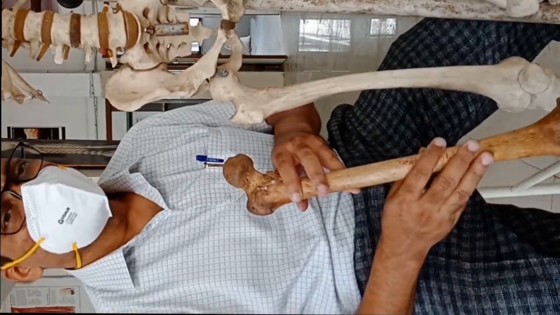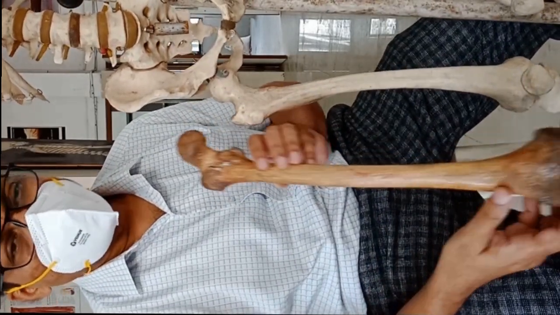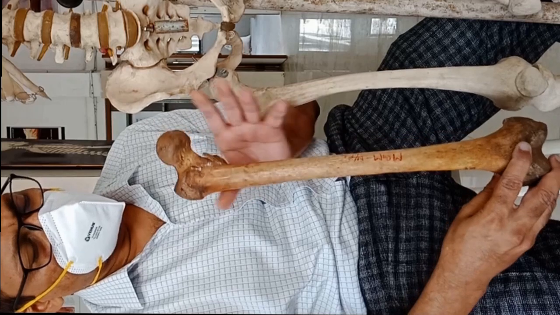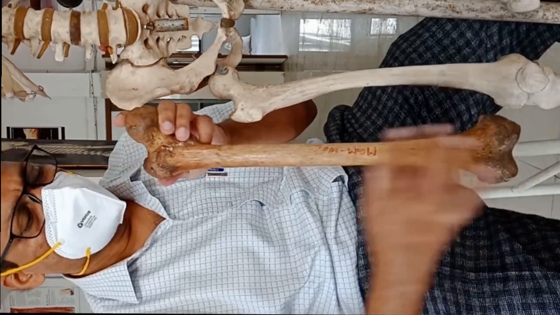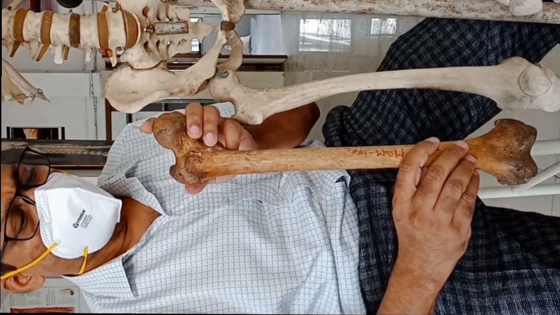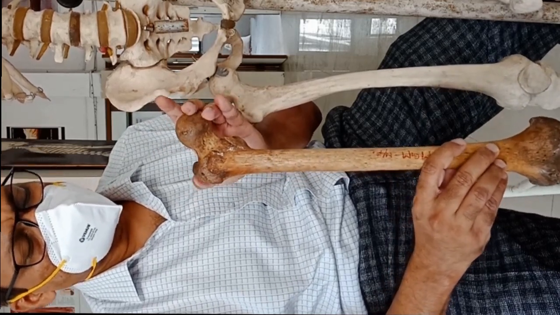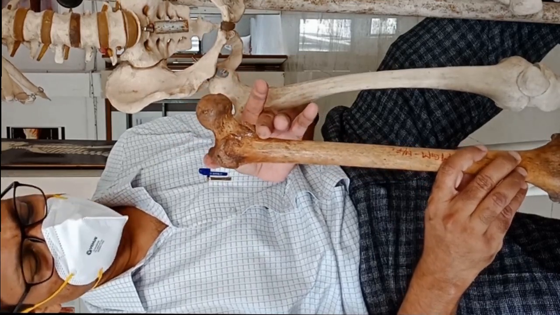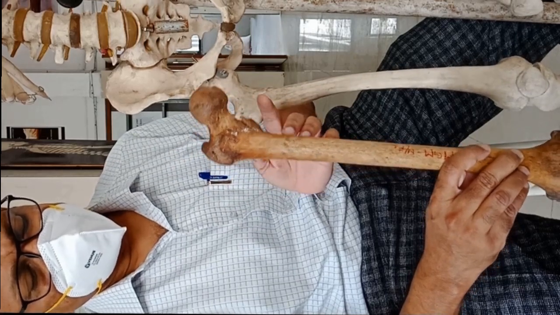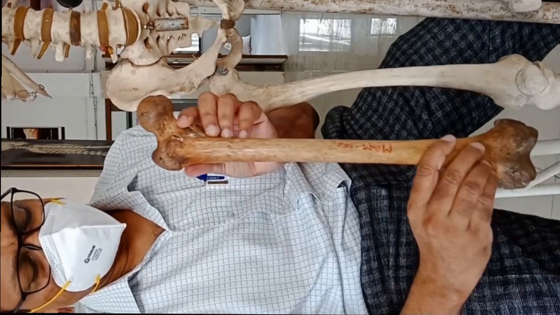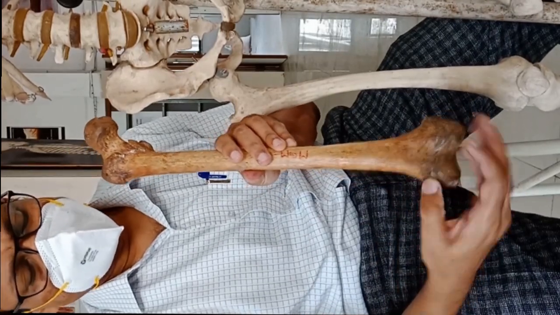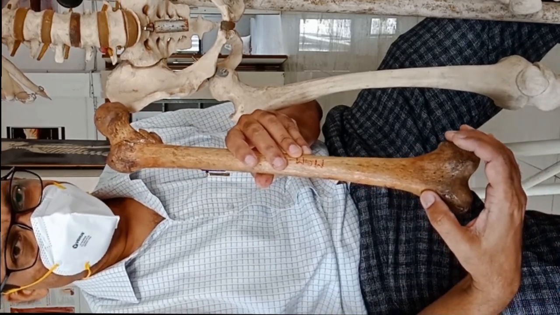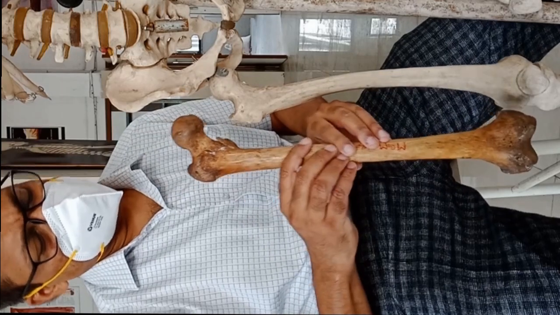Today I am going to tell you something about our longest bone in the body, that is the femur. Like a long bone, it has an upper end, a lower end and a shaft. The upper end has three main parts: head, neck and trochanters, the greater trochanter and the lesser trochanter. Then the shaft, and the lower end with two condyles, lateral condyle and medial condyle, and epicondyles. Step by step we will discuss.